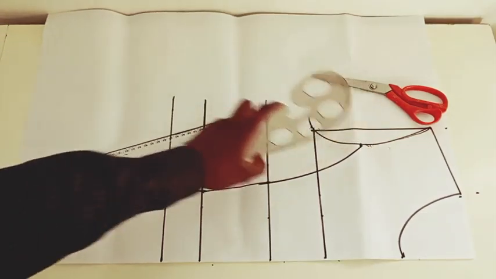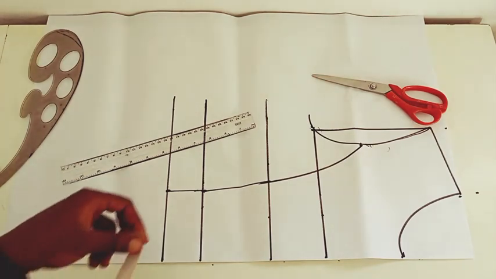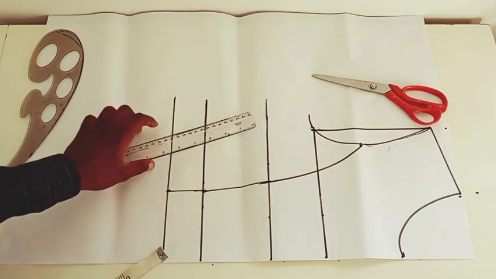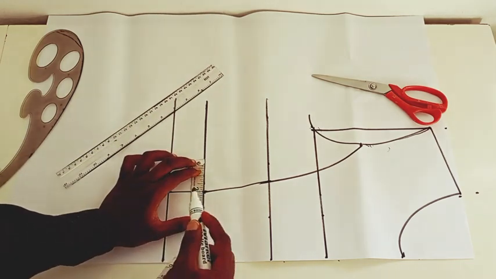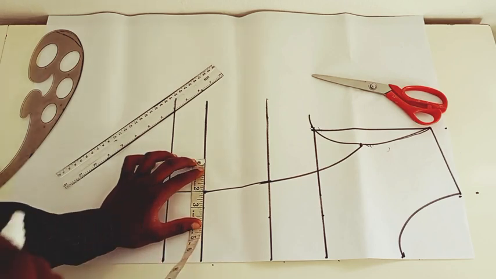So we have this done, and what we want to do next is to take out the dart, and the dart is going to be taken out around the under bust line. So you determine the dart size you want. The dart size depends on the size of the breast of the customer.